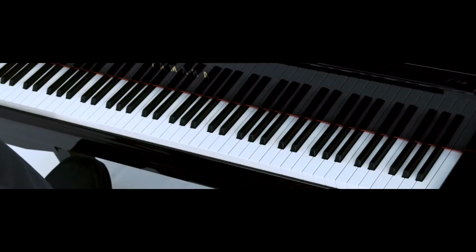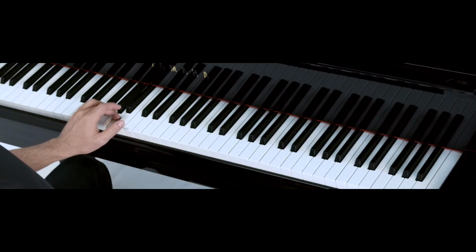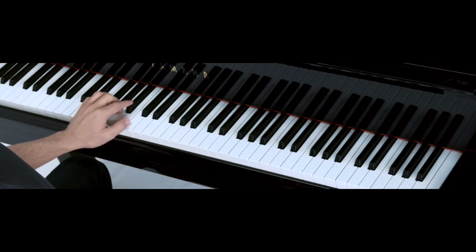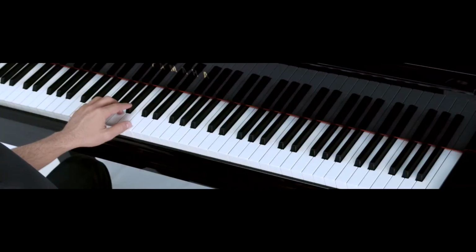Start with your fifth finger on F, your third finger on A, second finger on B flat, and first finger on C. Play those notes following the rhythm in the notation. 1, 2, 3.